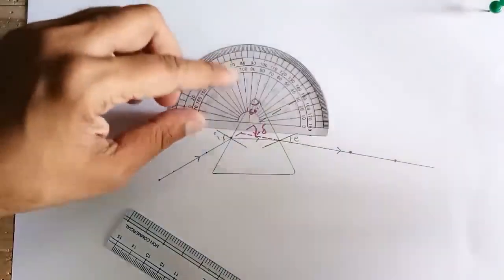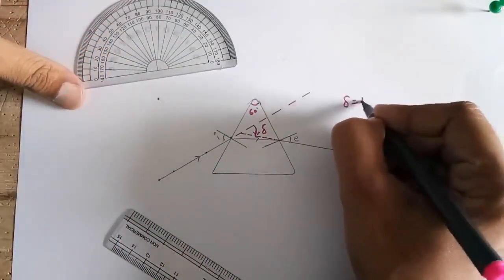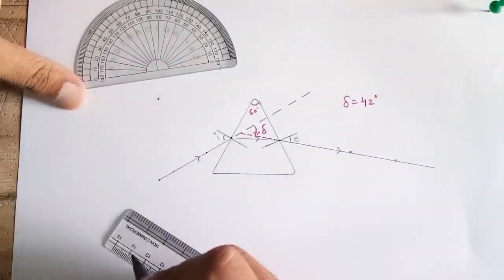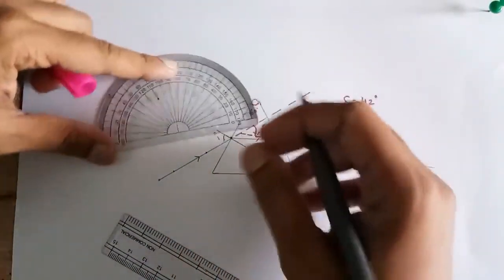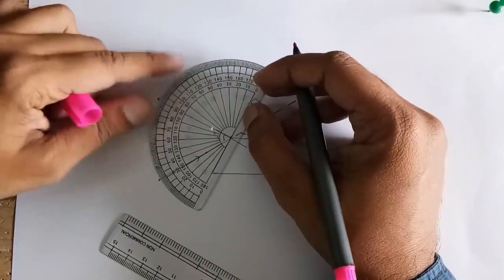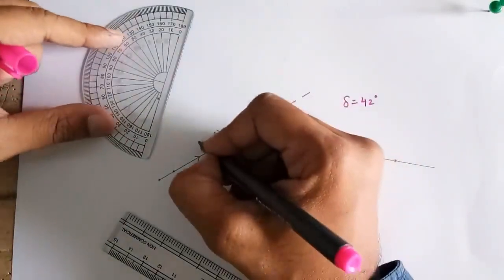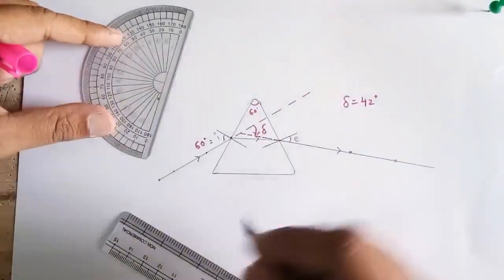It is approximately 42 degrees. So the angle of deviation for the prism is 42 degrees, right? And I kept the angle of incidence as 60 degree. So when I kept this angle 60 degree, I got this angle of deviation.